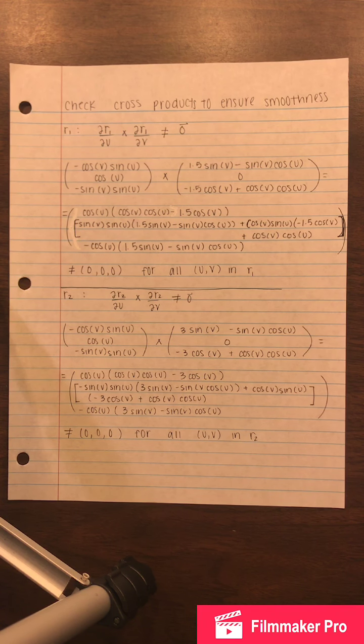Here we have the calculations for the first and second pieces of the function, and we can see that the cross products of the partial derivatives are never going to be equal to 0 for all (u, v) in each R. That's because cosine and sine will never be 0 for the same u and v values at the same time. So when they're added, subtracted, or multiplied together, we can still see that they'll never be equal to the zero vector.